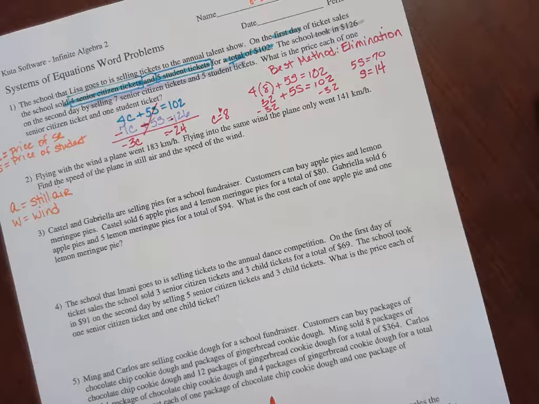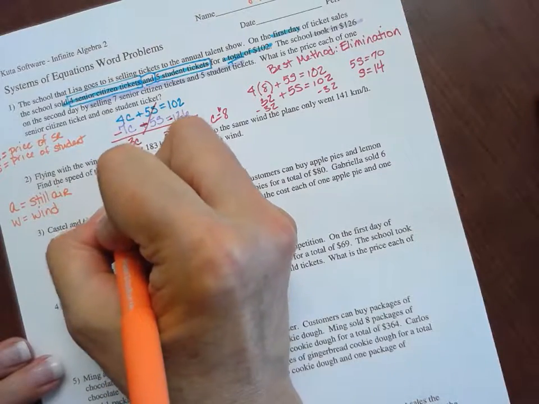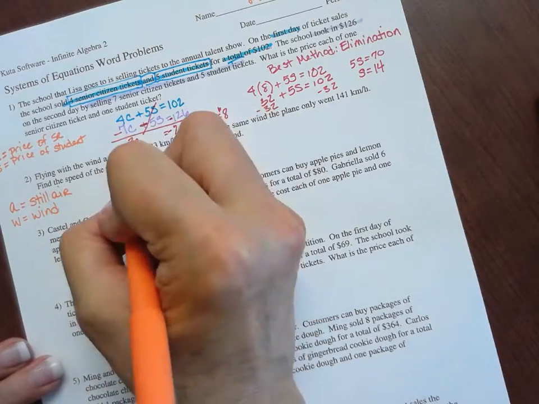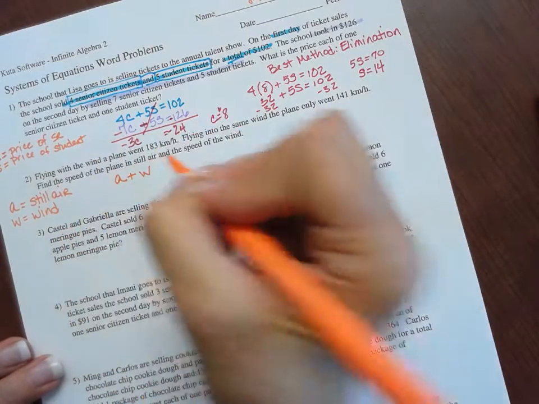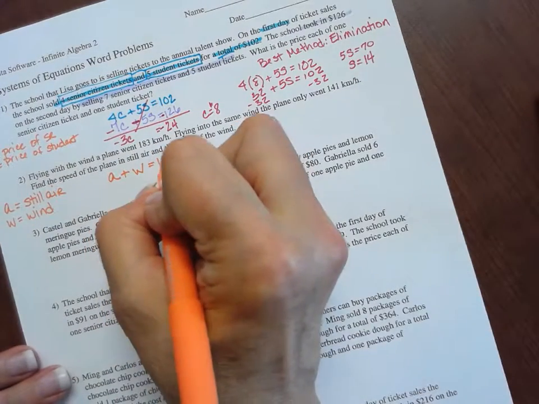Okay. When a plane's flying with the wind, your air plus the wind gives you extra push, right? So that means it would be my still air plus my wind gives me 183.